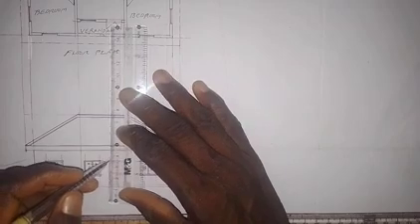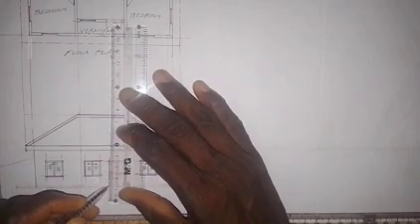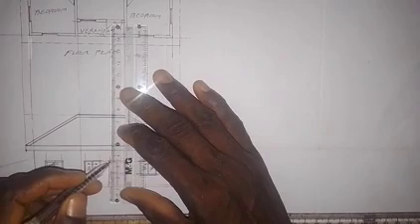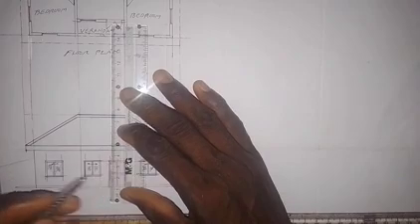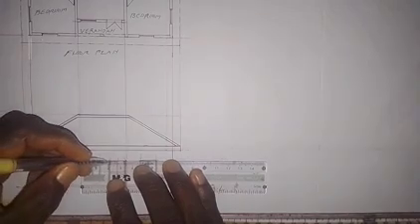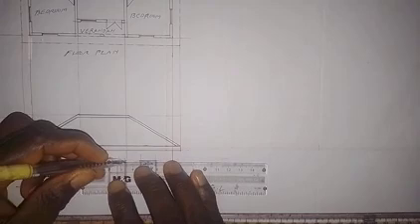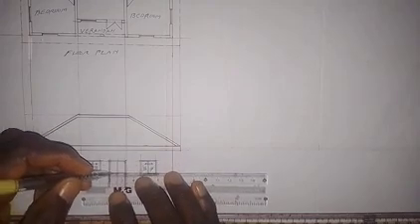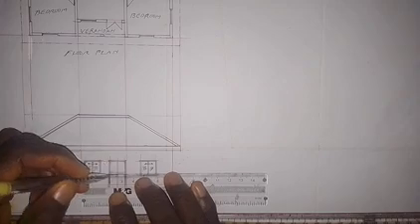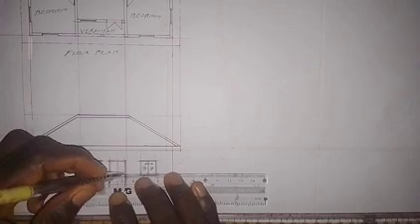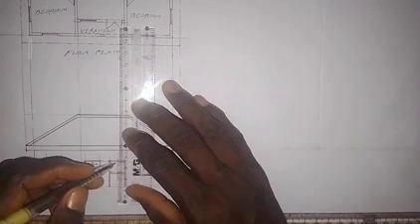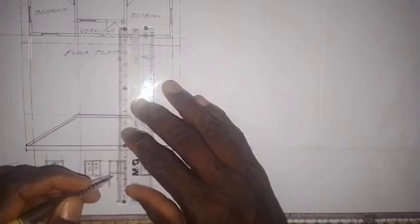Then this line also a thick line, from here down. Also this is a thick line from here to here. So this line we make a thick line. Then for this we make this a thick line.